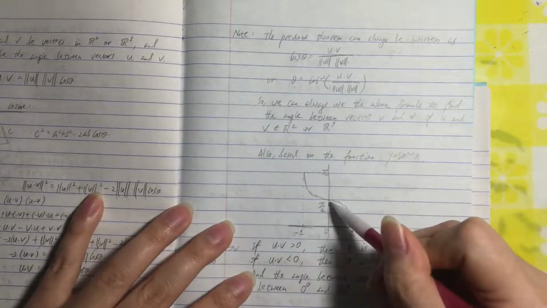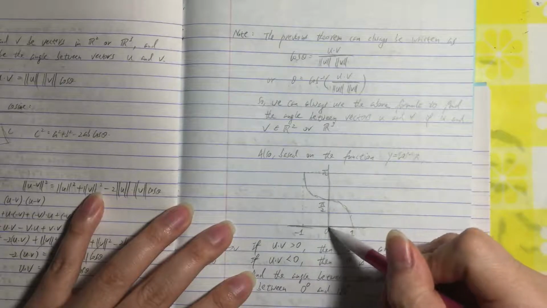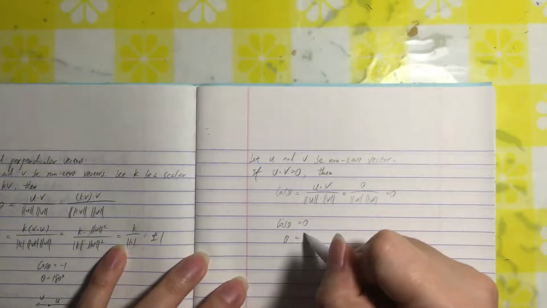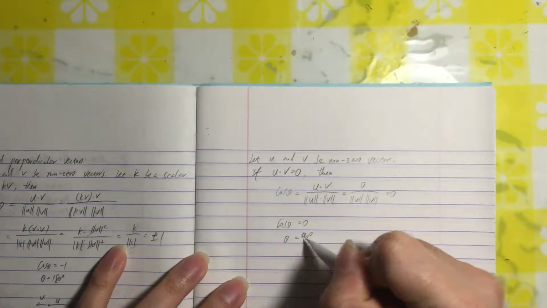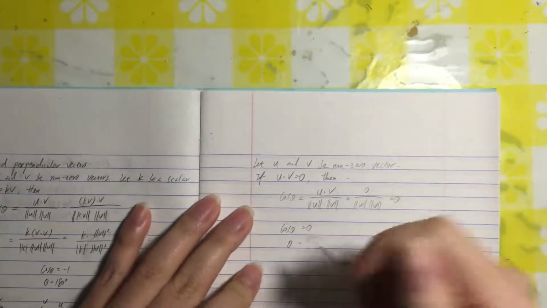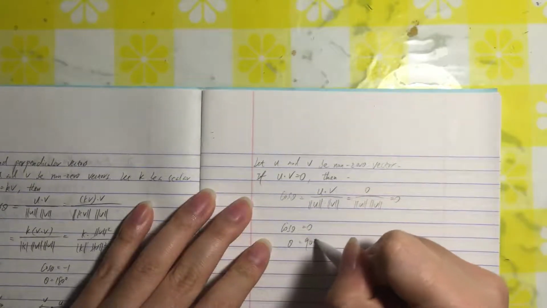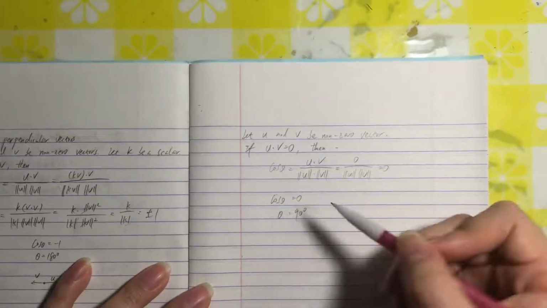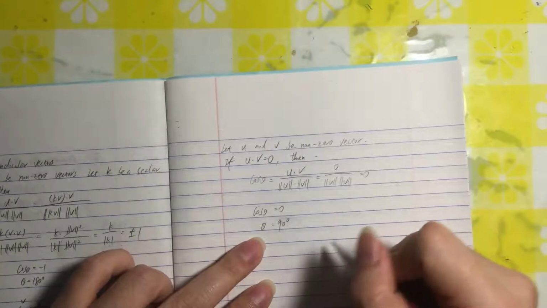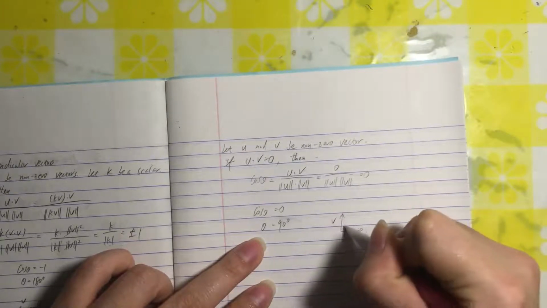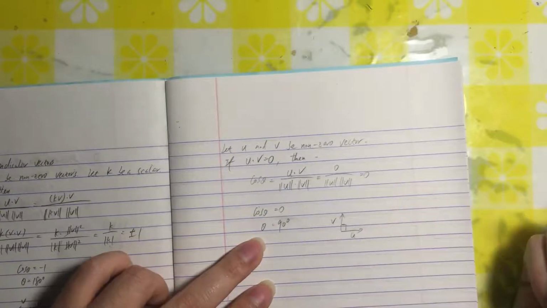We know that inverse cosine of 0 is pi over 2, so cosine of 90 degrees is 0. Since inverse cosine of 0 is pi over 2, when cosine theta is 0, theta must be a 90-degree angle, which means they are perpendicular. If the angle between two vectors is 90 degrees, that means the two vectors are perpendicular.